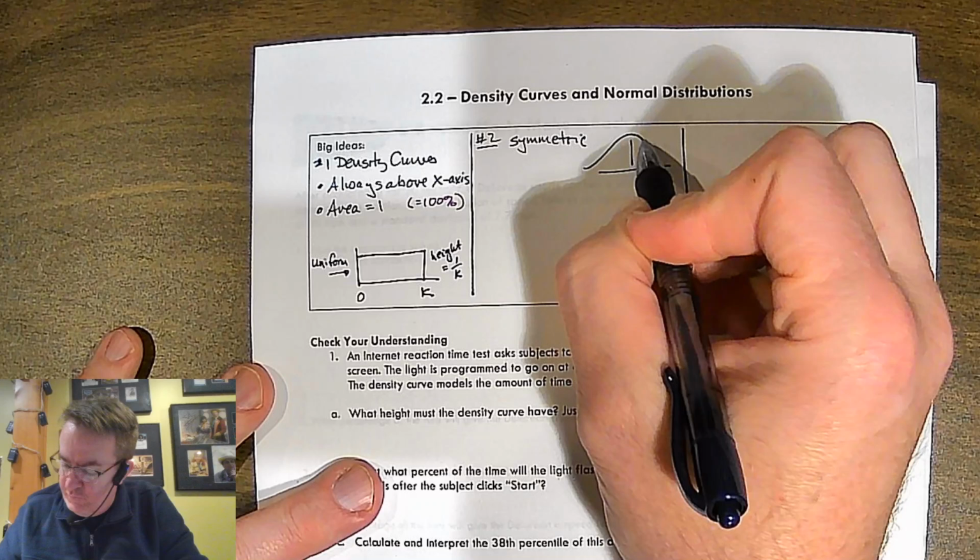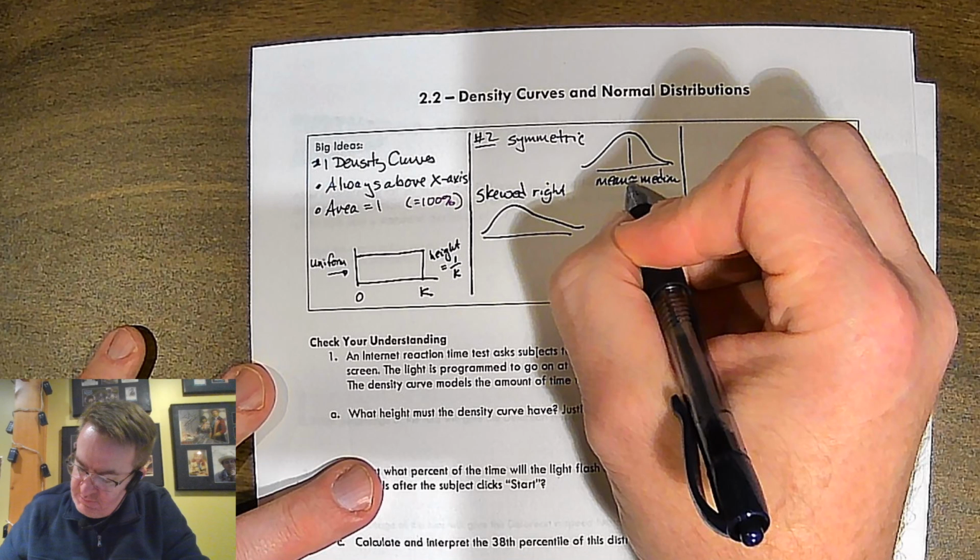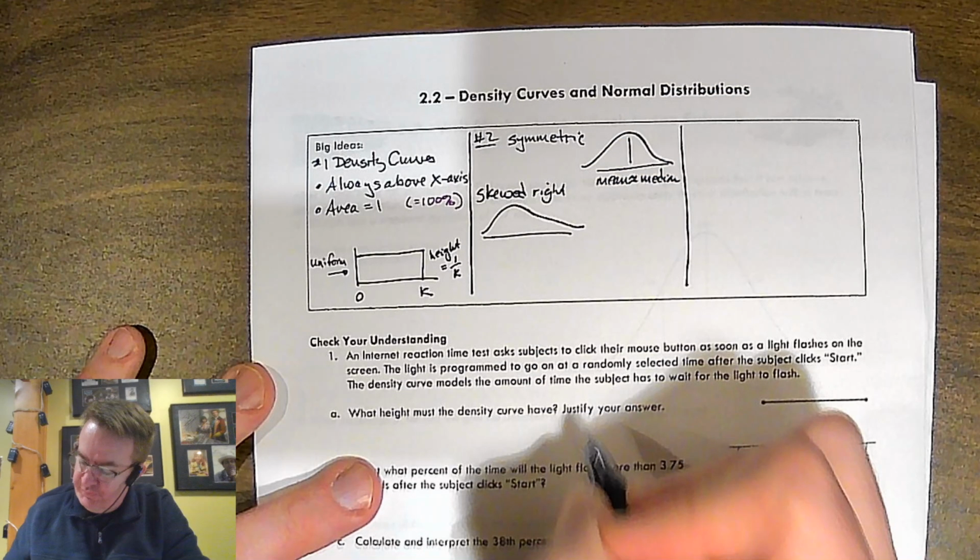You could have a skewed right one. So we have skewed right, and that would look like this. So you'd have the big peak, and then it would be way stretched out over here. Okay, and actually we should probably say this is approximately equal to. This is not going to be perfect. Welcome to statistics.